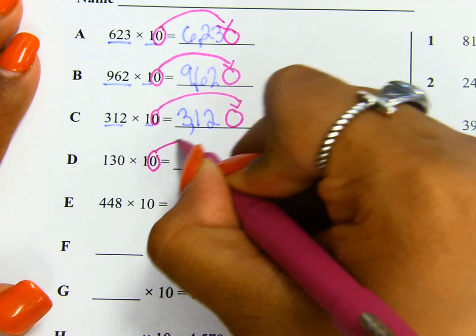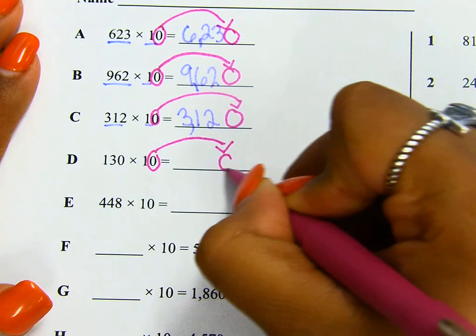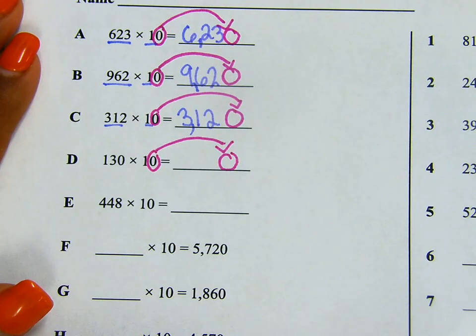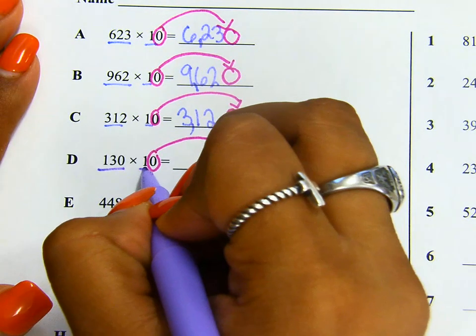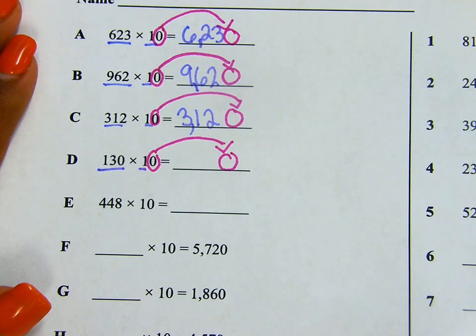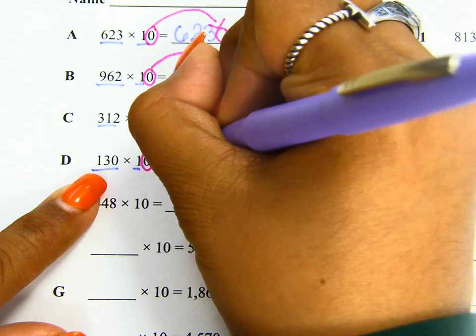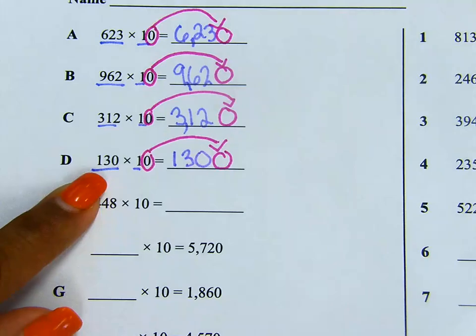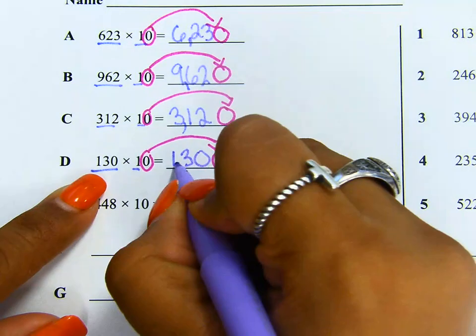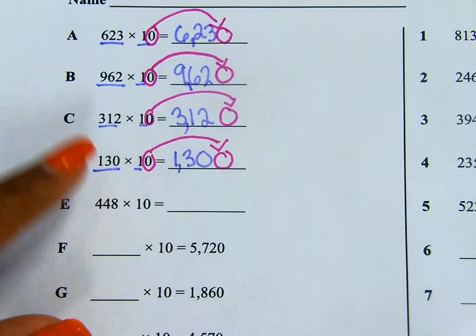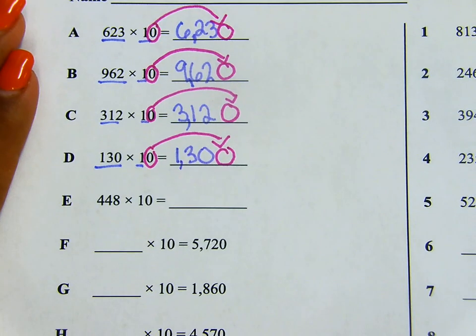My trailing 0, I'm moving it to the side. Looking at my 130 and the 1. 130 times 1, what is 130 times 1, everybody? Exactly, it should just be that number. So 130 times 1 is 130. So let's look here, I have 4 digits again, so I know I have to put my comma. 1,300. 130 times 10 equals 1,300.